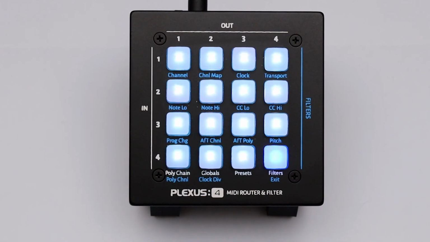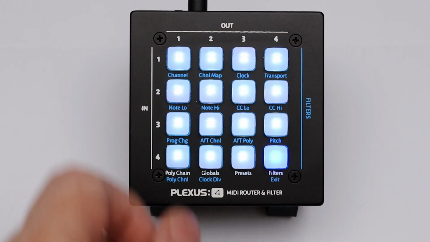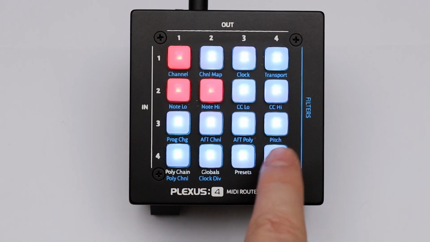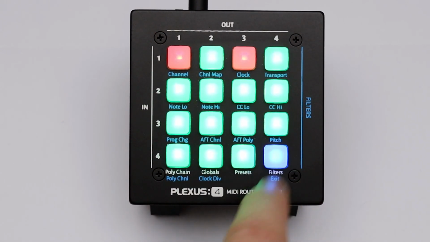What's being represented here by the 16 white buttons are the 16 MIDI channels. If I want to block MIDI channels 1, 5, and 6, I just press them so they become red. When I'm done blocking channels, I can exit. Now you can see that there are blocks in place for channels and clock.